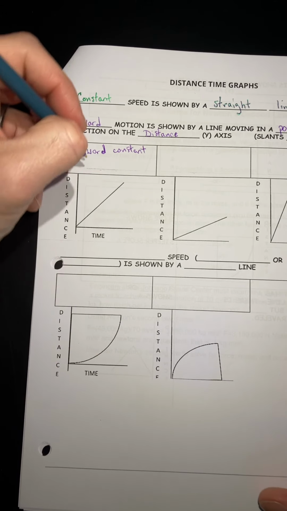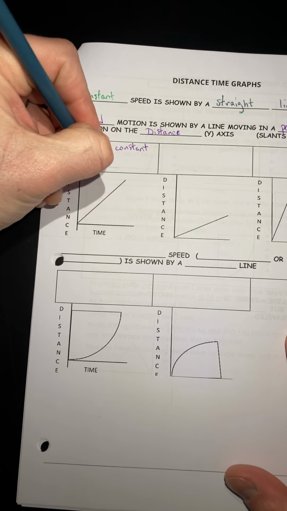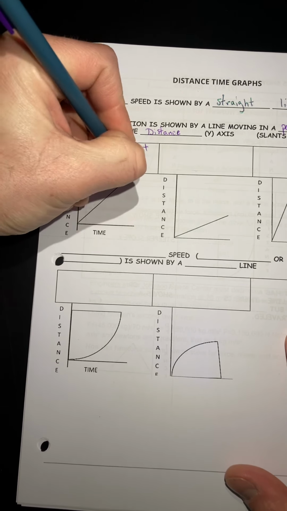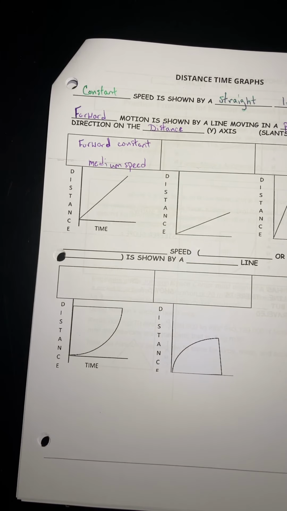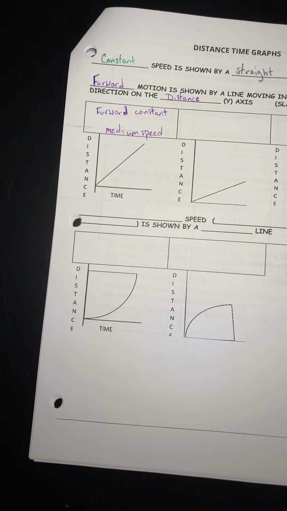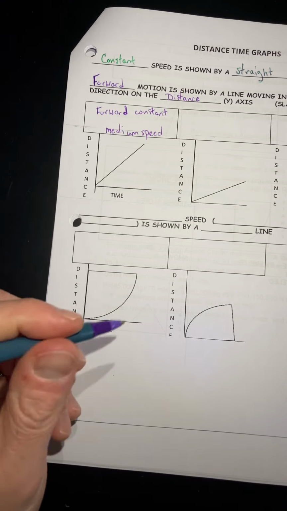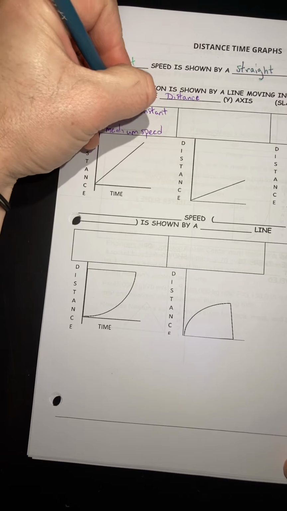Okay? So medium speed, it's described by the slope. So the higher the slope, the faster it's actually traveling. Slope is rise over run. Okay? So cool.